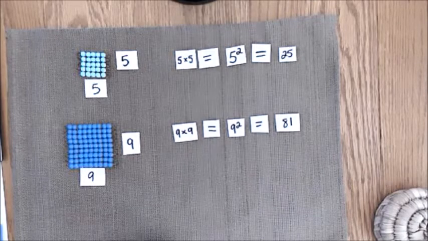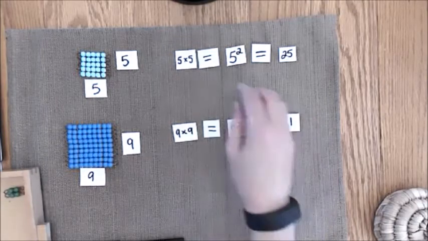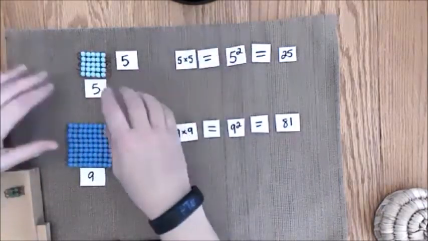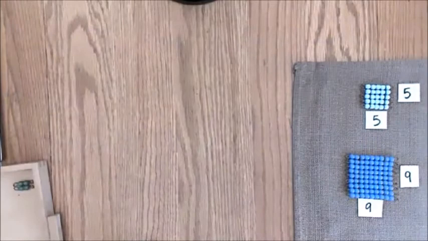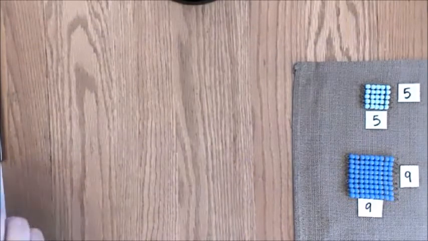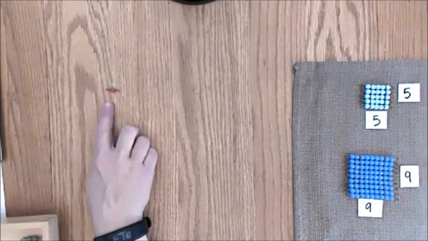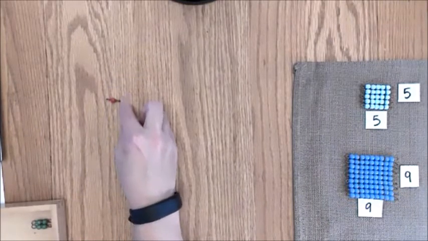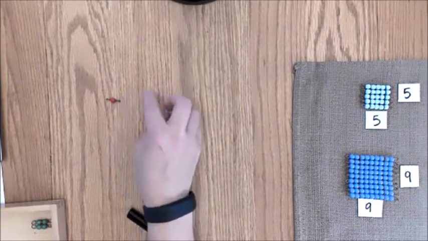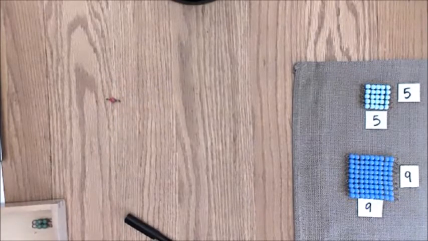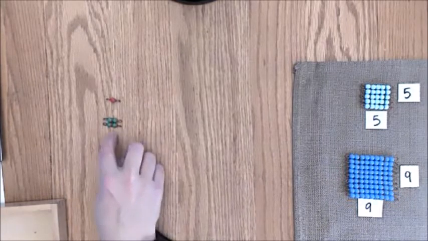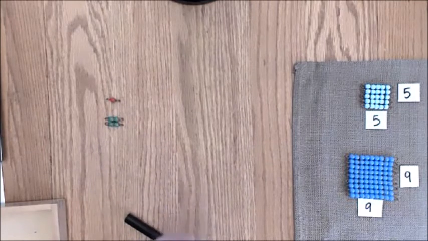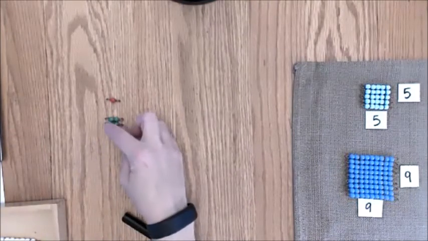So we did those two together. Those were two of the examples, but you can do this work with all of the squares. I don't want to mess this up, so I'm going to slide it out of the way, just over there. We can do this same work with our 1 square. Yes, this is a square of 1. It has a side of 1 and another side of 1. 1 by 1. 1 times 1 is 1 squared. 1 times 1 is 1. Here's our 2 square. 2 times 2, 2 squared. 2 times 2 equals 1, 2, 3, 4.